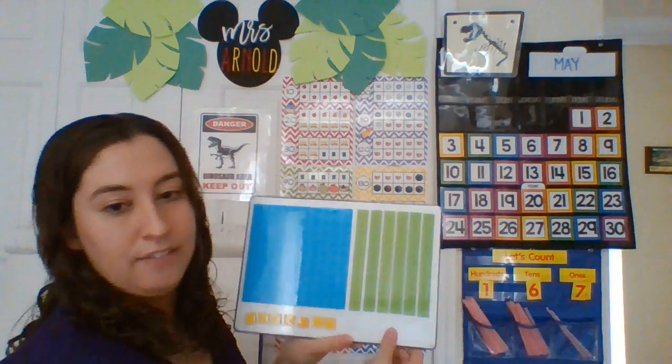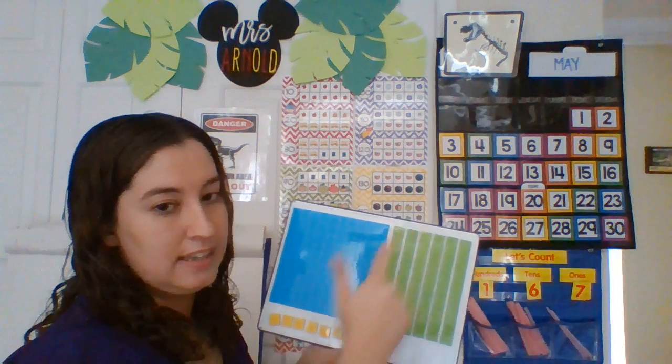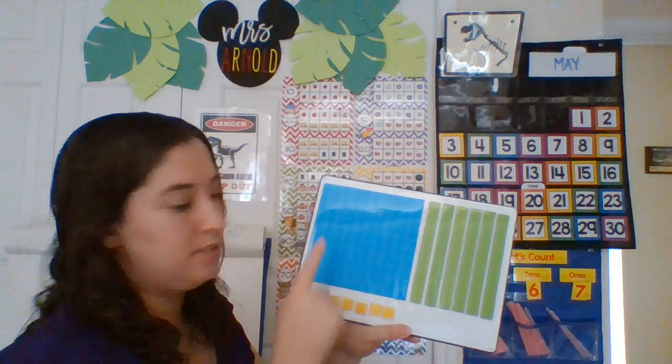We have one group of 100. We have 6 groups of 10, making 60. And we have 7 ones. When we look at our base 10 blocks, same idea. We have one group of 100, 6 tens, making 60, and 7 ones, 167.